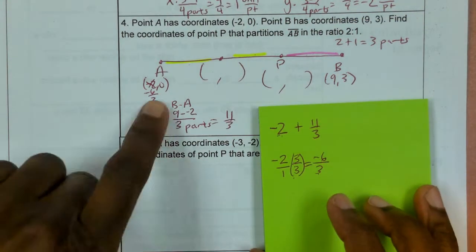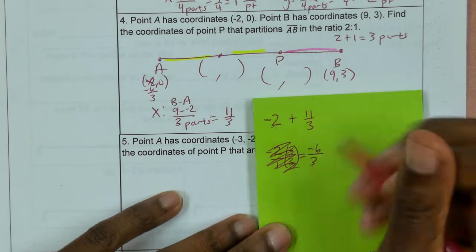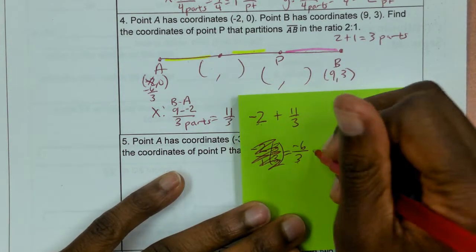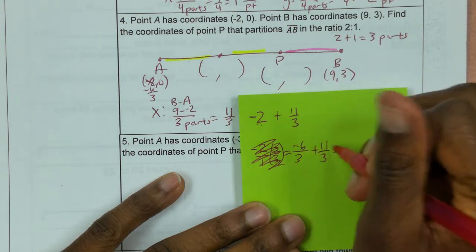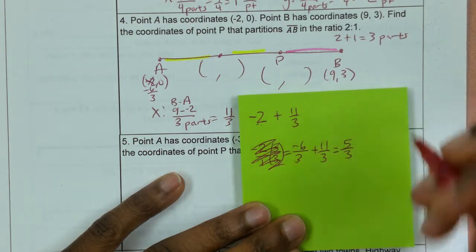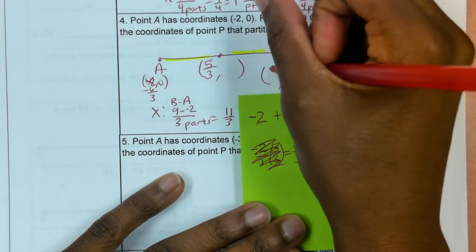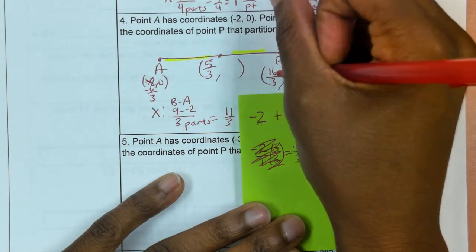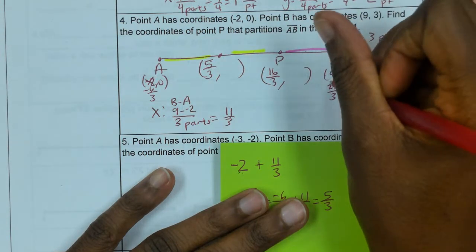That's convenient for us adding 11/3, because if we start at negative 6/3, we have the common denominator, so we're really only adding the numerators. So negative 6 plus 11 is going to give us 5/3. Adding 11 to 5 is going to give us 16/3. Adding 11 to 16 is going to give us 27/3, which is equivalent to 9. So that's the check.